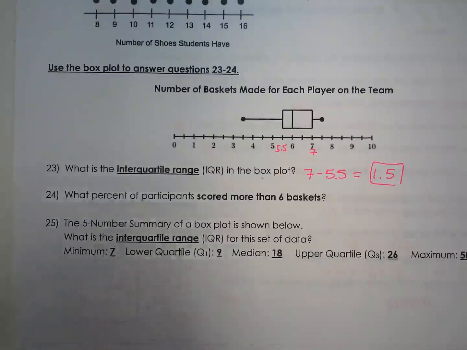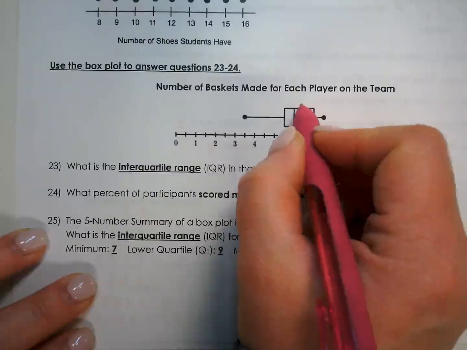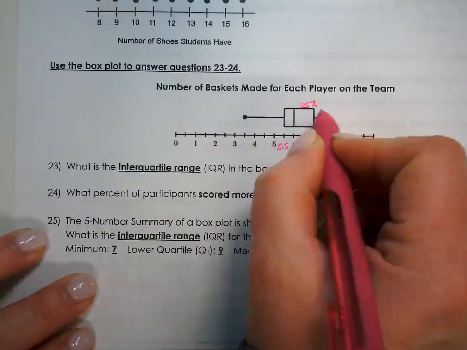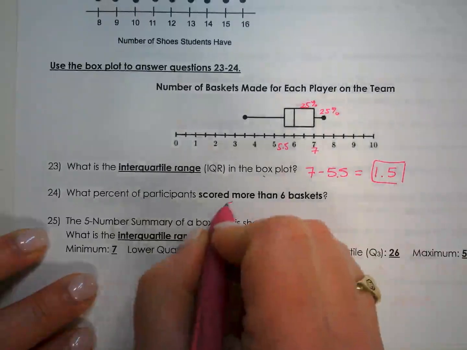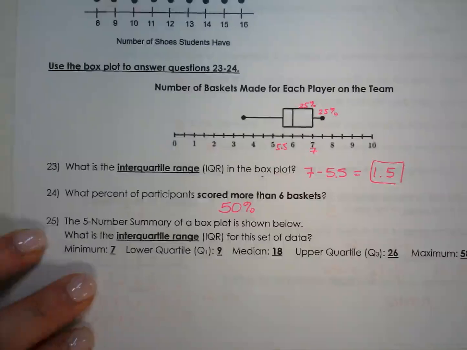And what percent of participants scored more than 6 baskets? Well, 6 is our median. 25% of our data should fall here and 25% here. So that means 50% of our data was more than 6 baskets.